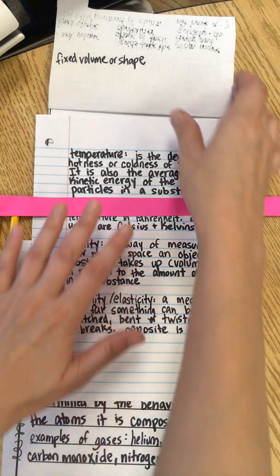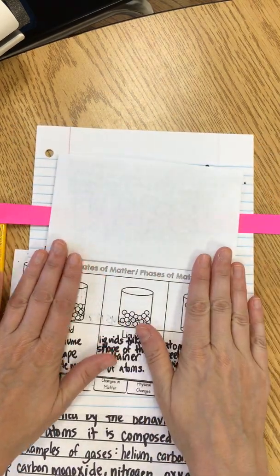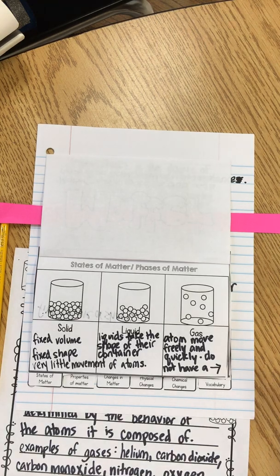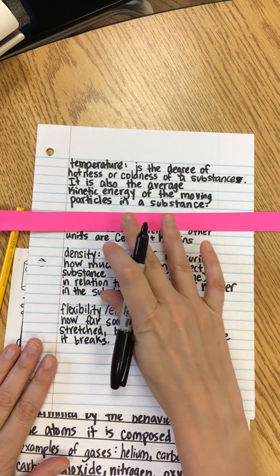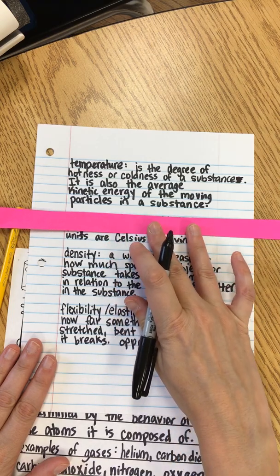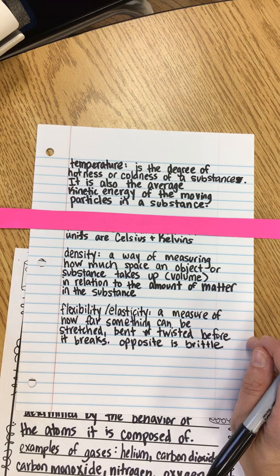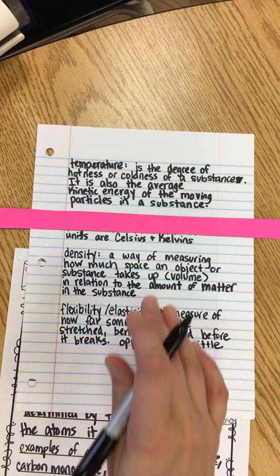Meaning, if we go back to this diagram and we think about the atoms that make up every type of matter, if the atoms are moving very quickly, typically things will have a higher temperature. If the atoms are moving slowly, typically that substance will have a lower temperature.